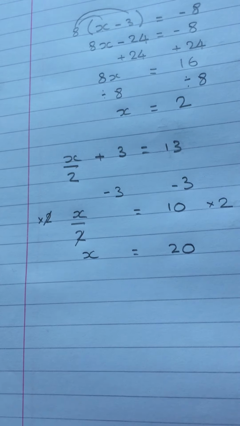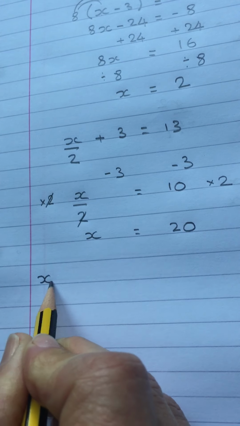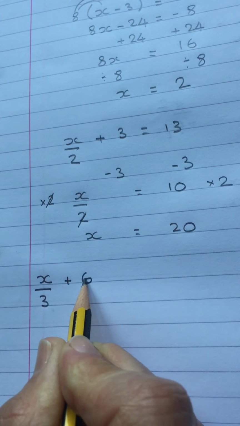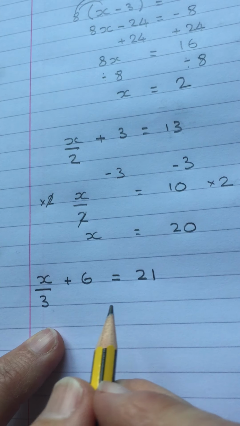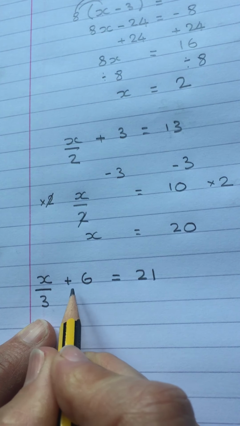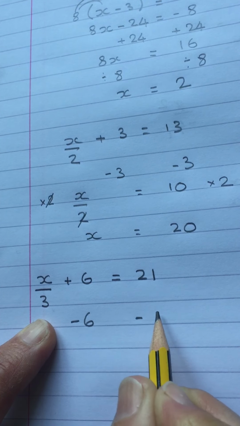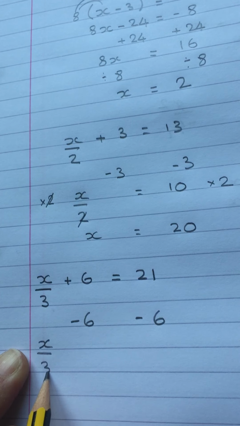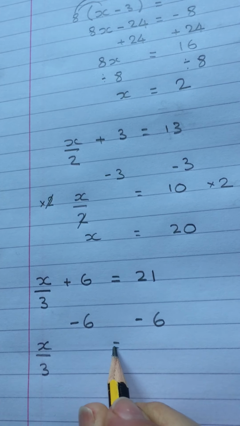So we've got x over 3 plus 6 equals 21. I want to get rid of the number here, so I'm going to take off 6, take off 6. So x over 3 equals 21 minus 6, which equals 15.